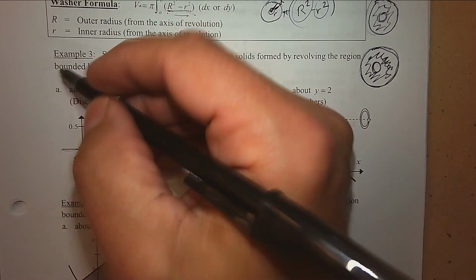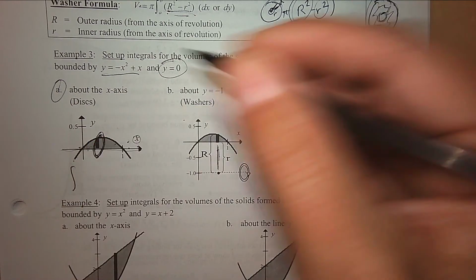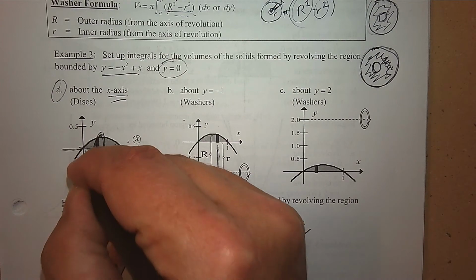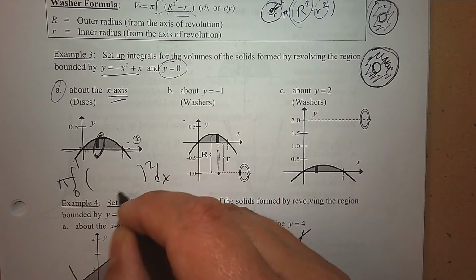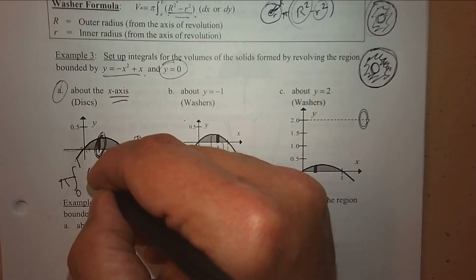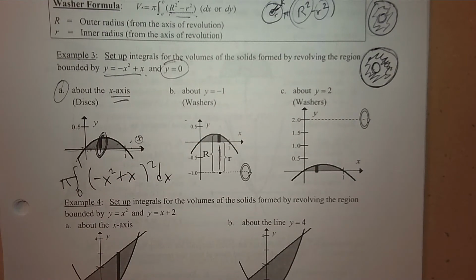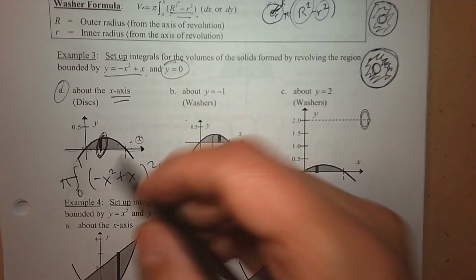Okay. Well, what's the setup for A? And it's the x-axis, so from where to where? 0 to 1, pi r squared. What describes the radius is the y value, and y is equal to negative x squared plus x. The y coordinate at all times describes the radius.